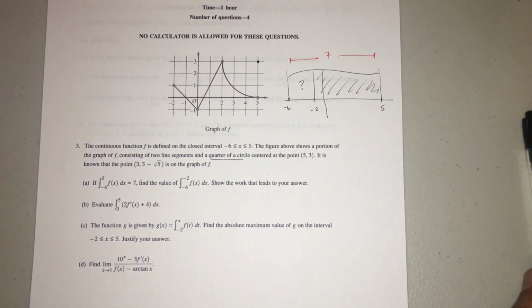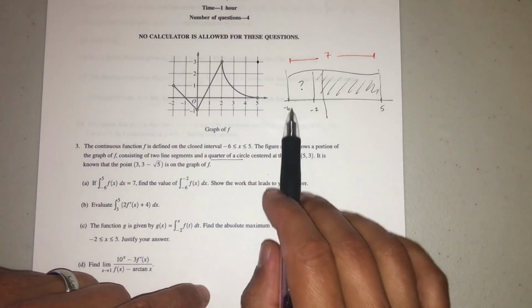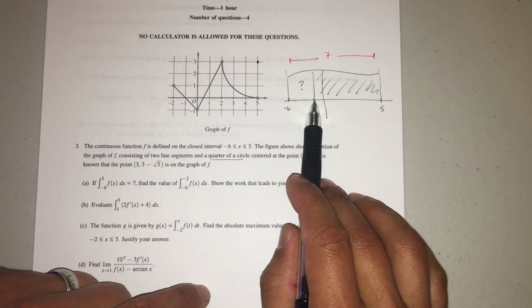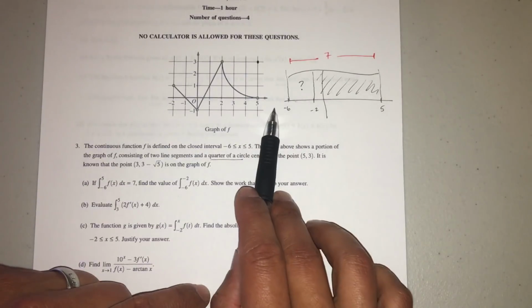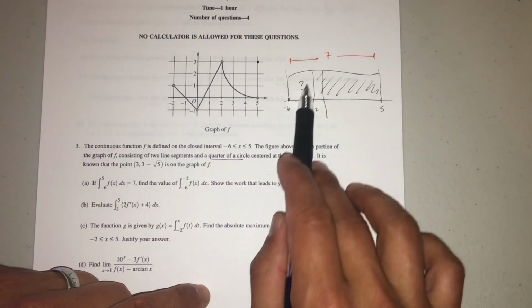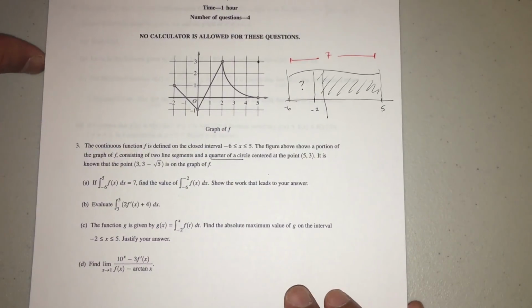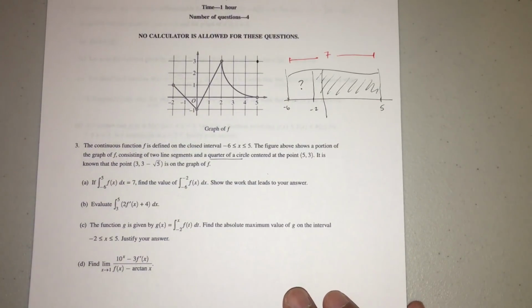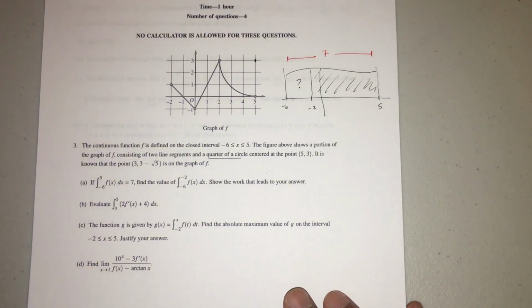So what you're going to do is apply your properties of integrals. If I do the whole thing, take away this part, I'm going to be left with this part. We'll do it step by step so you guys can fix it however you want.